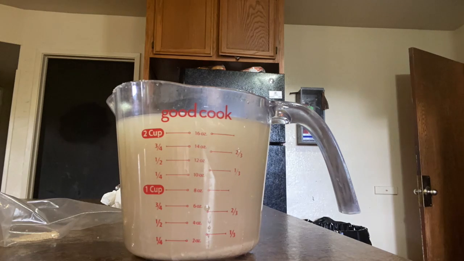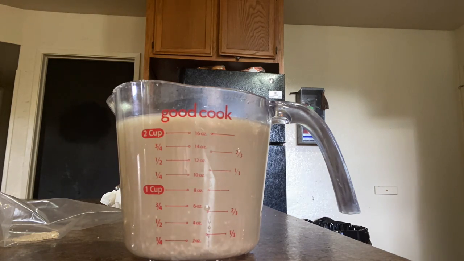So here I sped it up, and as you can see, the yeast is consuming the sugar and releasing carbon dioxide all the way from the bottom to the top.